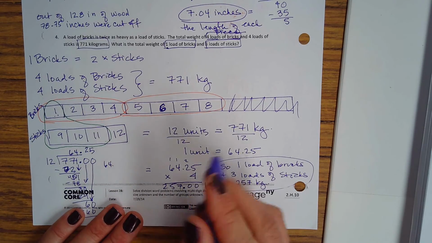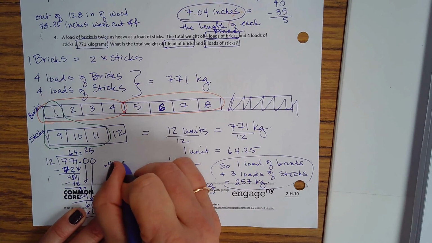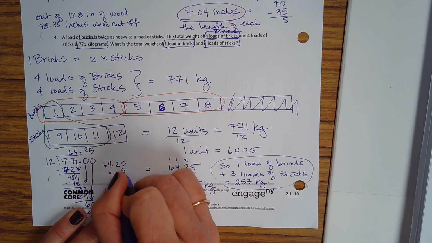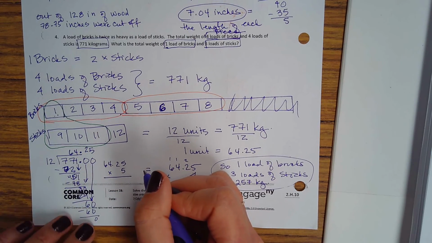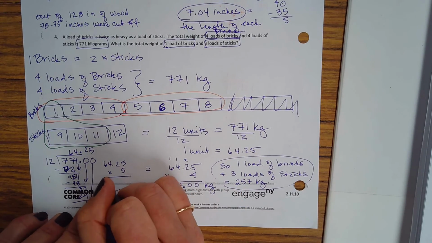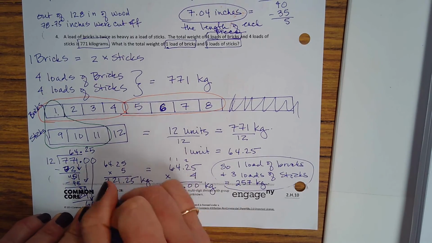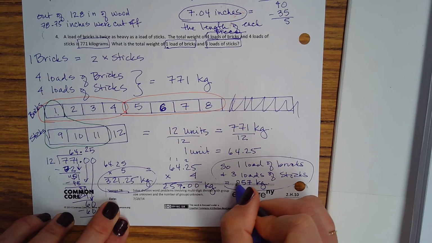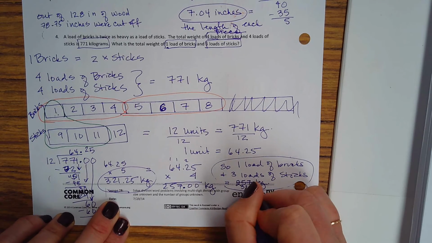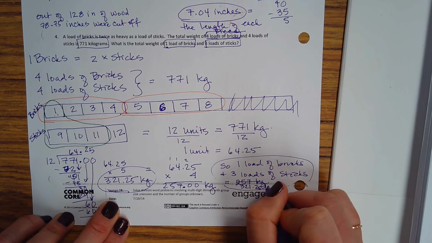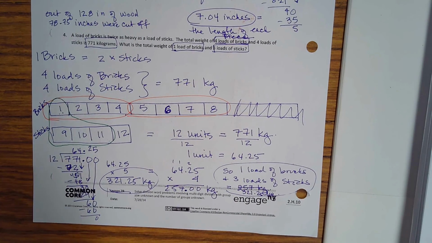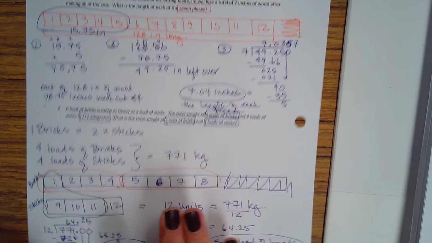What do I know? 64.25 times 5 gives us 321.25 kilograms. That is your answer. So it is 321.25 kilograms. All right, good thing I caught that. All right, that will do it for this section of the problem set.